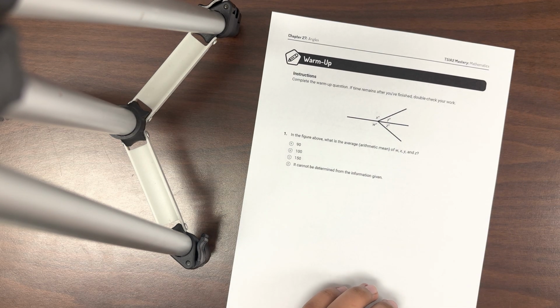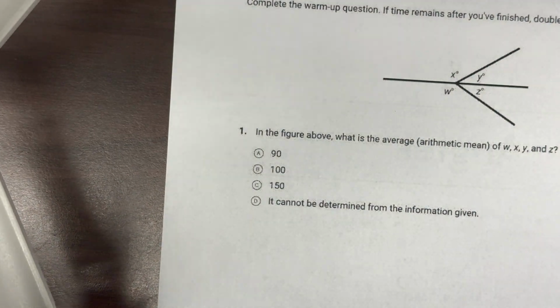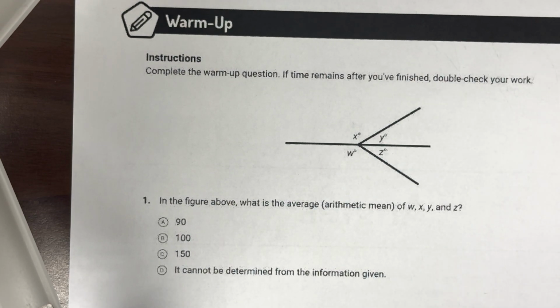Again, another edition of being able to do some geometry. This next couple pages are somewhat notes, so please make sure you take some legible notes so that you can utilize them to study for this test.